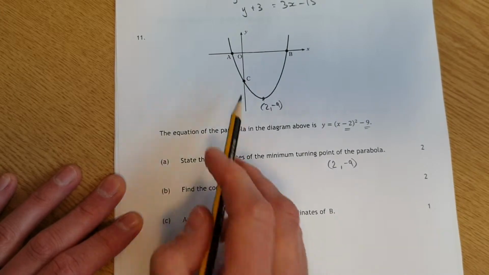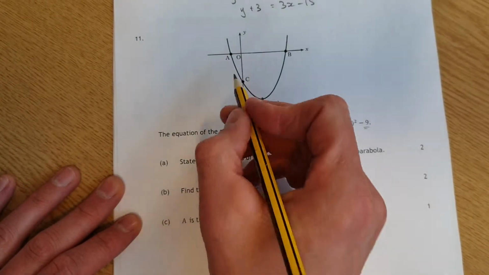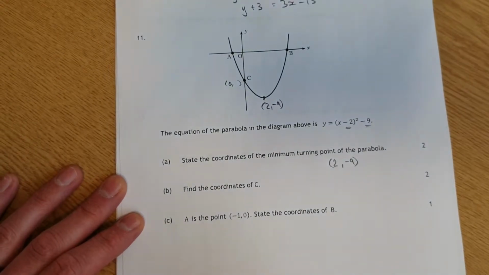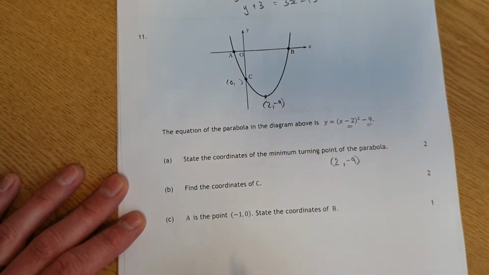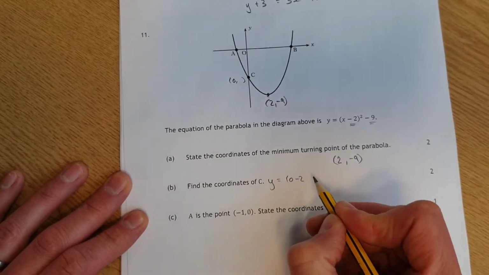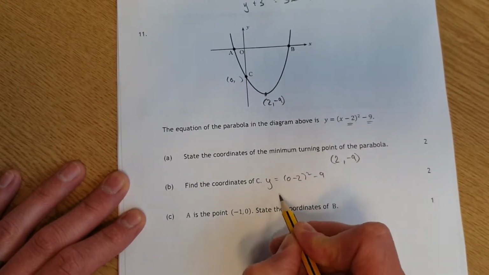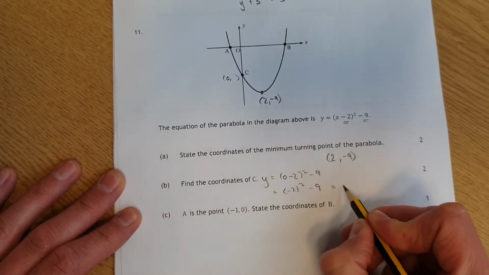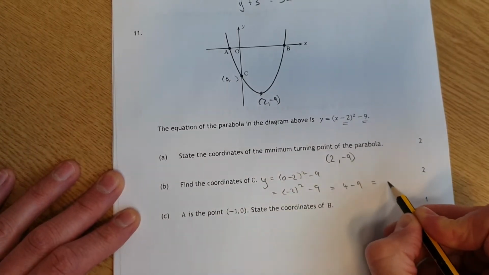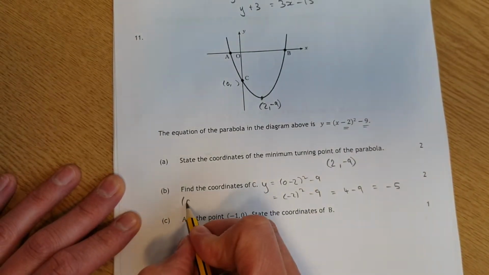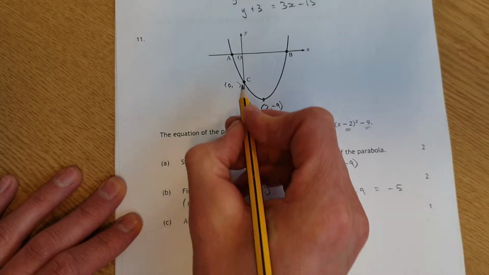Find the coordinates of C. Well, we can tell that the x value has to be 0, so it's got to be 0 something. So if we substitute x as 0 into this, we'll get the y value. So y equals (0 minus 2) all squared minus 9. So it's going to be negative 5. So that is going to be (0, -5).